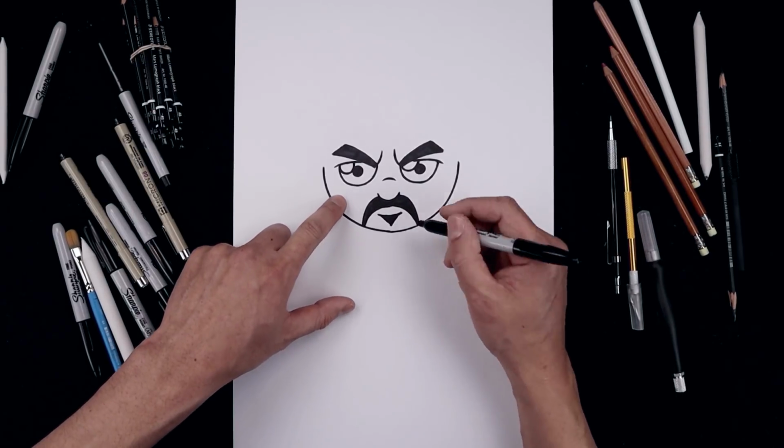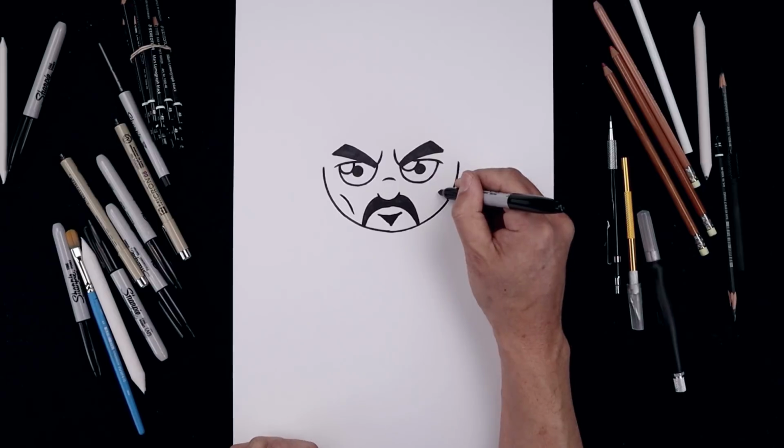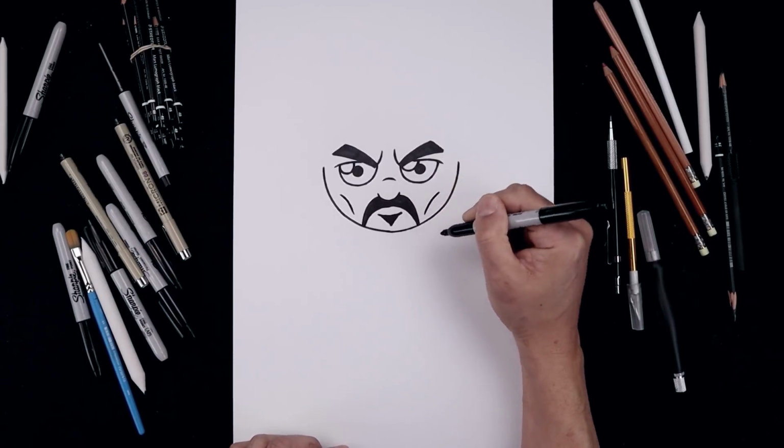I also want to sink in the cheekbones. Starting over on the left, put this in and then down. Line this up on the right, come in the opposite direction.